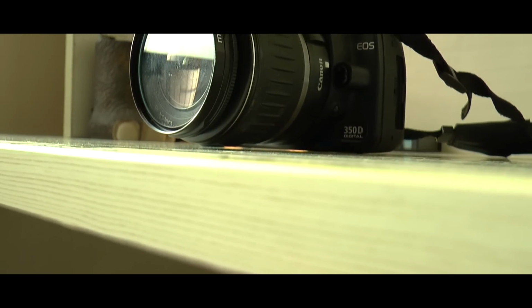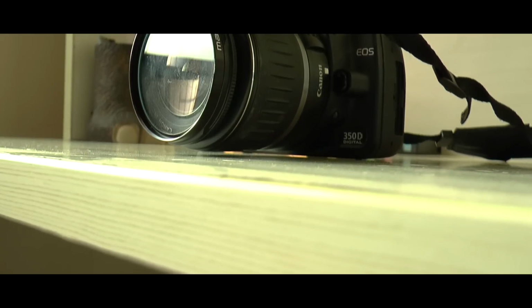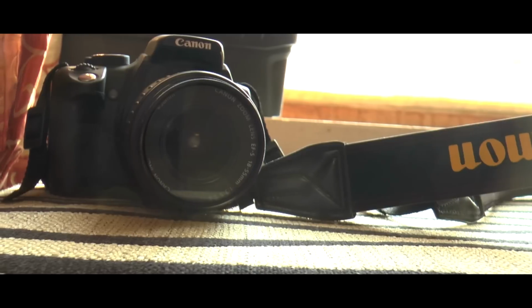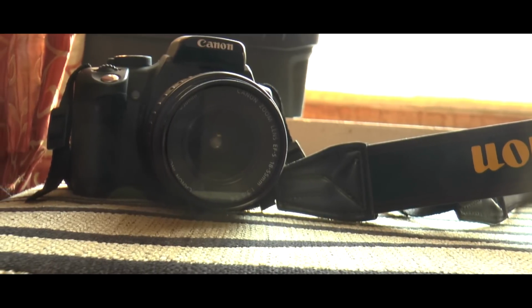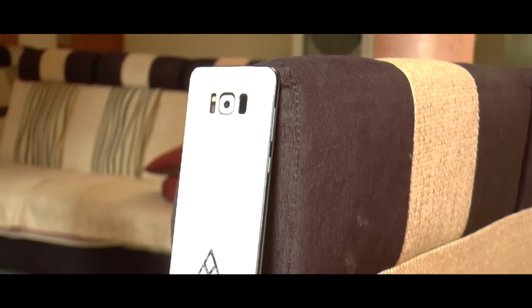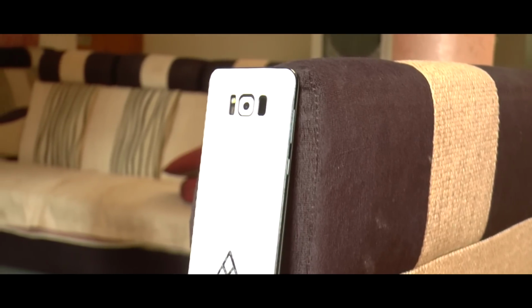In today's video we are going to be comparing a DSLR camera with a smartphone camera, and for this purpose the DSLR that I'm going to use is the Canon EOS and the smartphone camera that I'm going to use is obviously the S8. So without any further ado, let's get started.